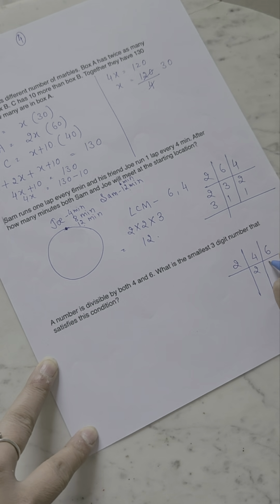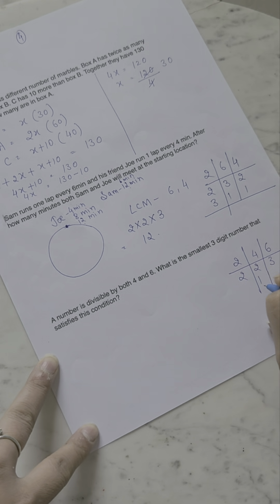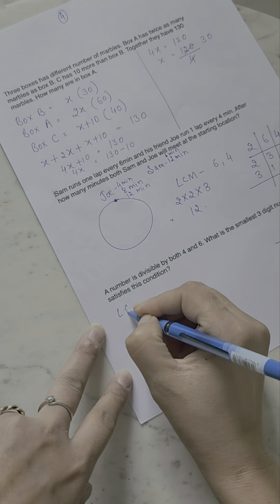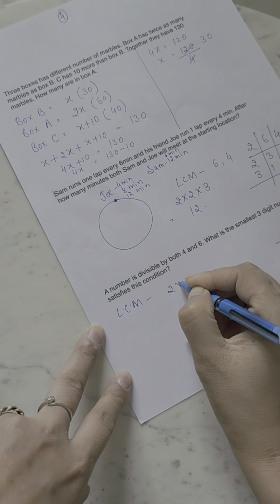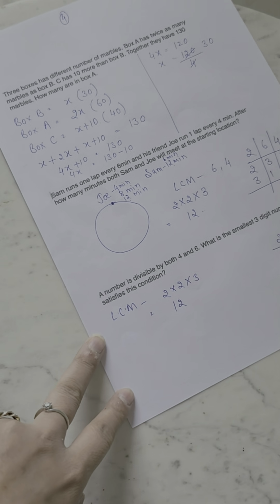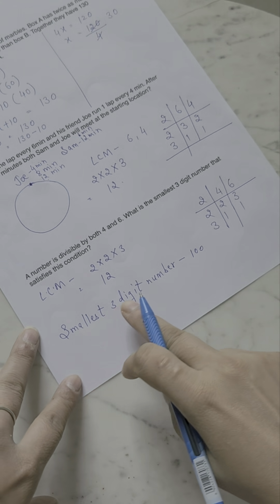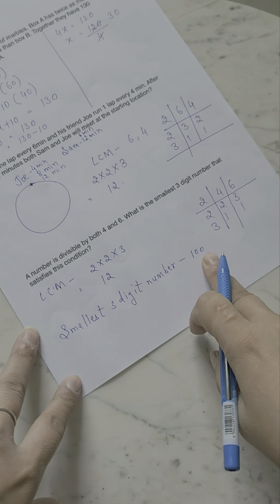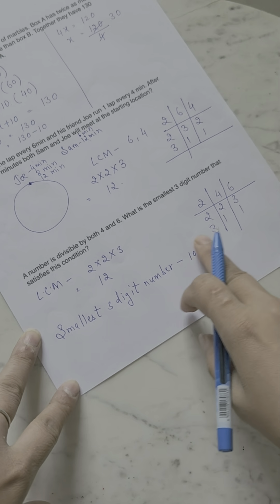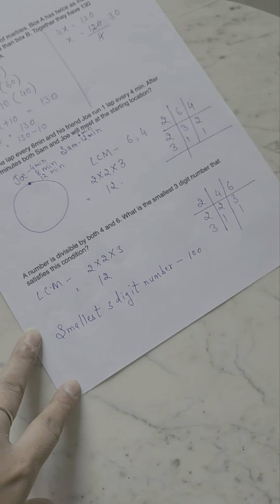2 2s are 4, 2 3s are 6, 2 1s are 2, and 3 1s are 3. So LCM will be 2 multiplied by 2 multiplied by 3 is equal to 12. Smallest 3-digit number is 100. So our answer has to be more than this and closest to this.